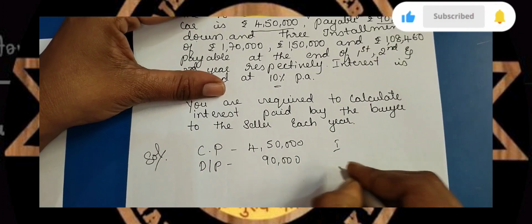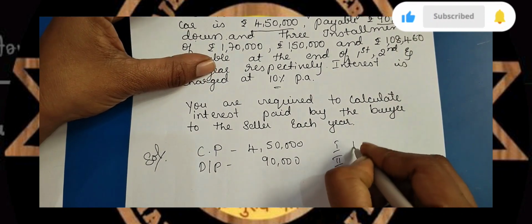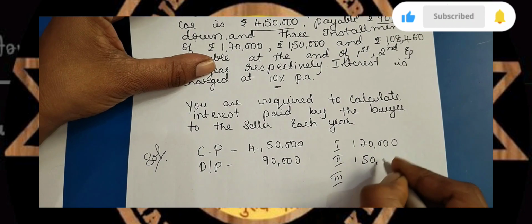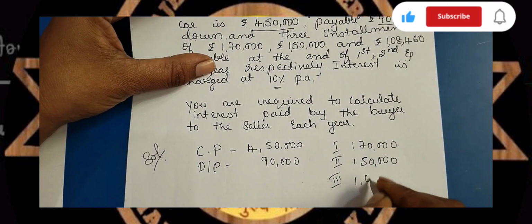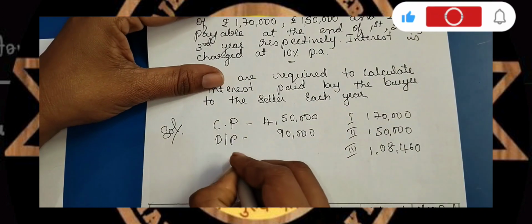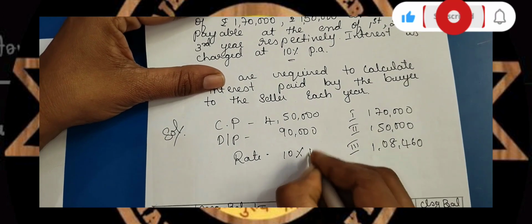He is paying three installments: the first is 1,70,000, the second 1,50,000, and finally 1,08,460. And the rate of interest is 10% per annum.